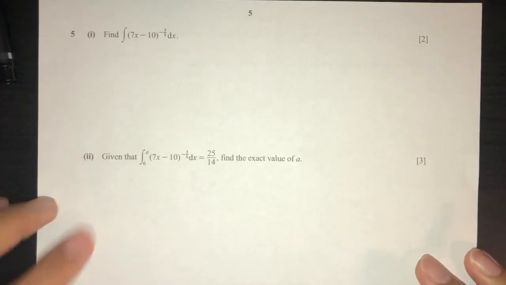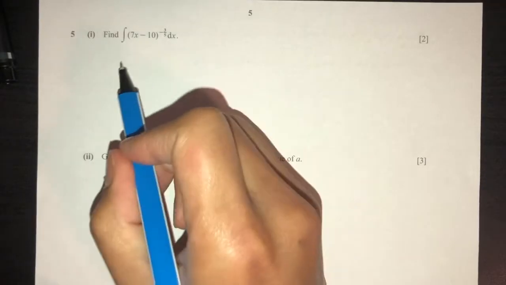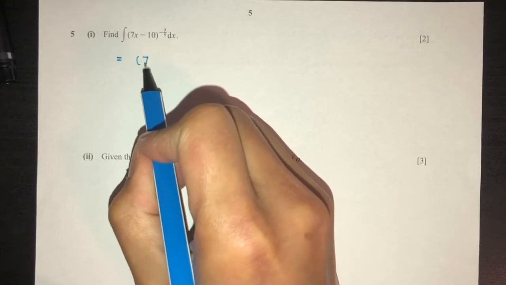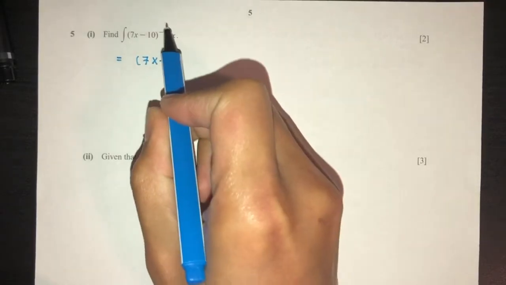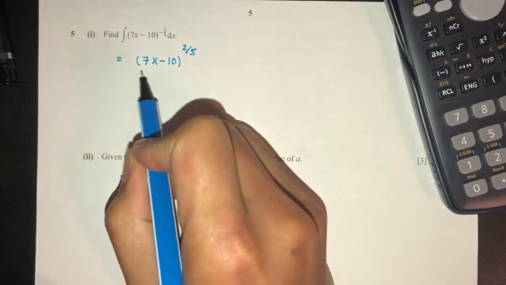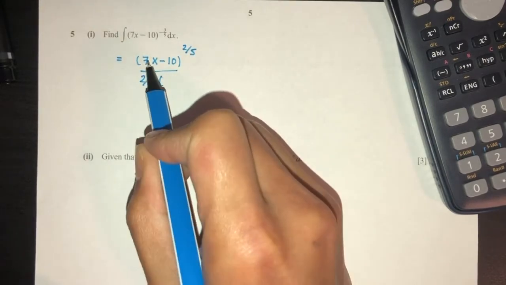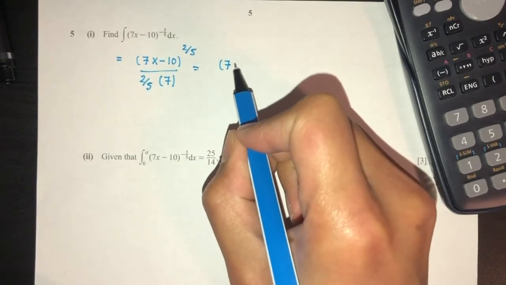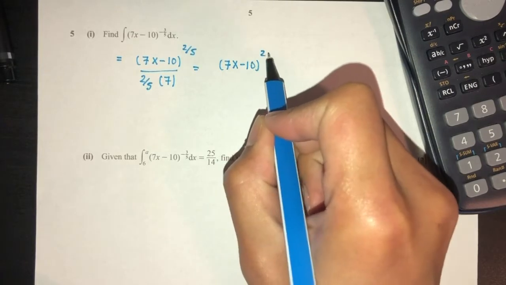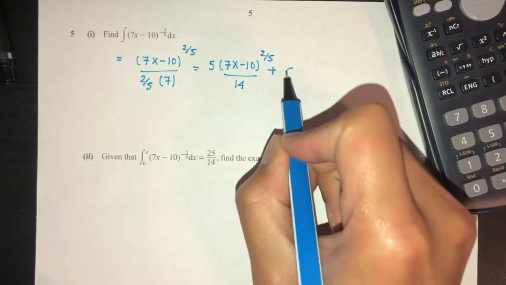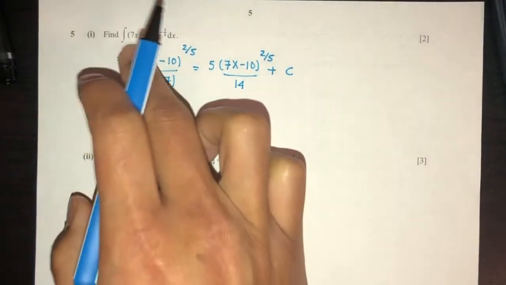And that is your question, part, I think it's number 4. Yeah. So we have to find this integration. So pretty easy. We have a linear factor inside and we have a power here. So that will be, first that will be the same, minus 10. So we have to add 1. So what is minus 3 over 5 plus 1? That should be 2 over 5, divided by 2 over 5 and then divide by 7. So that will be 7x minus 10 to the 2 over 5, that will be divided by 14 times 5, plus c. That is the integration of this value.